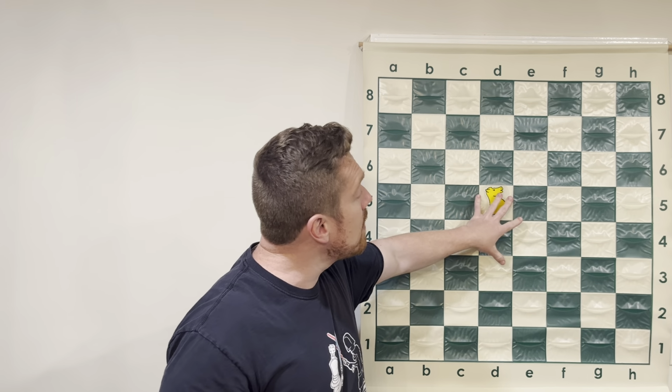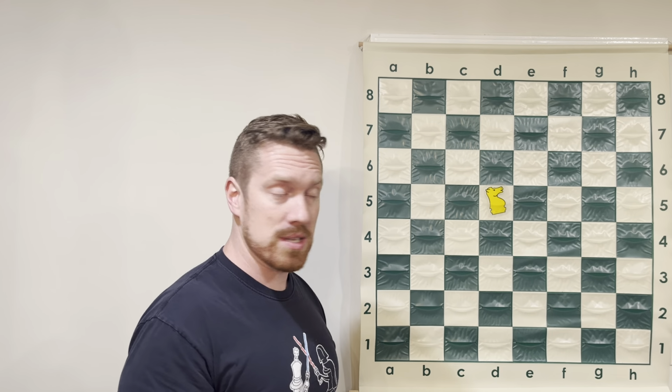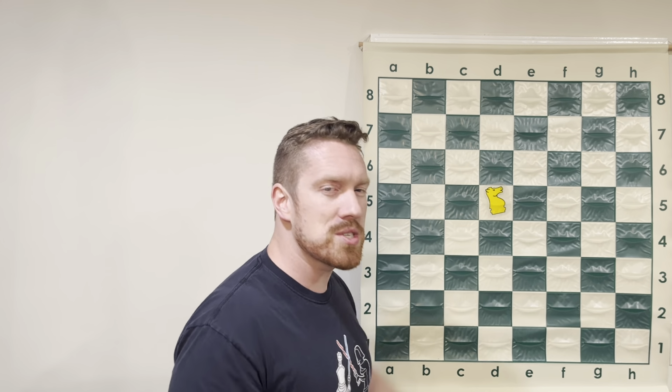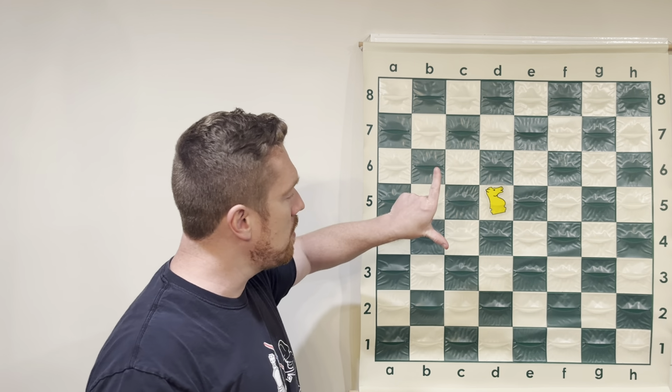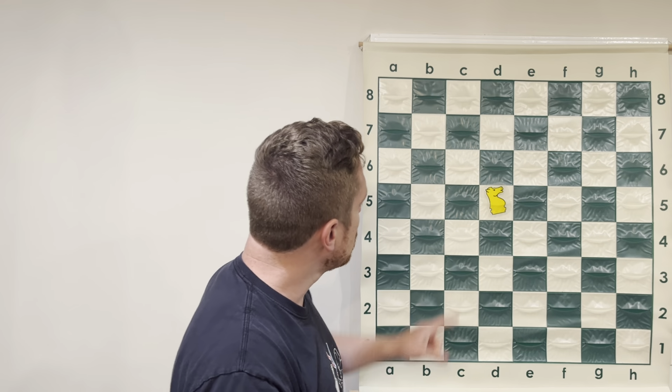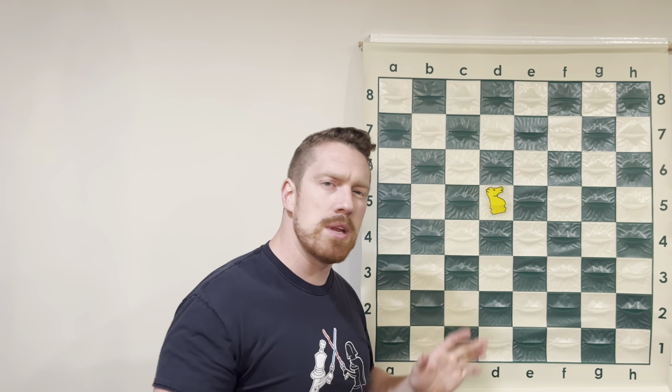And by the way, as I'm going through each of these pieces, I ask the kids first if they know what they're called. So I'll say, do you know what this one's called? Most of them will say the horse, the horsey. I've heard the pony sometimes, but this one is called the knight. The knight moves in a capital L shape. An L shape that is always 3 moves. 1, 2, 3.